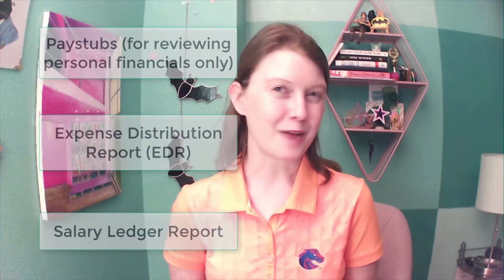First, let's identify ways that you can look at payroll information. If you're looking at your own payroll information, you can find that printed on your pay stub. But if you're reviewing activity for an employee or within your department, you can track upcoming payments using an expense distribution report, or EDRs, which should be emailed to you shortly before a pay date for your review. Otherwise, you can run a salary ledger report, which is a great tool for reviewing total activity of an employee or a department. Okay, now we know where to find the information, but what do we do with it?